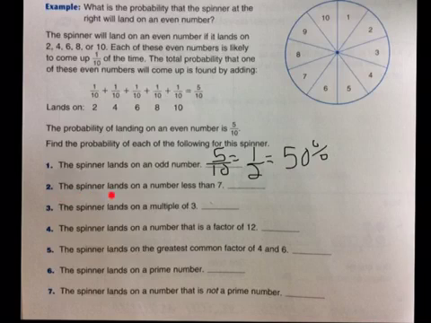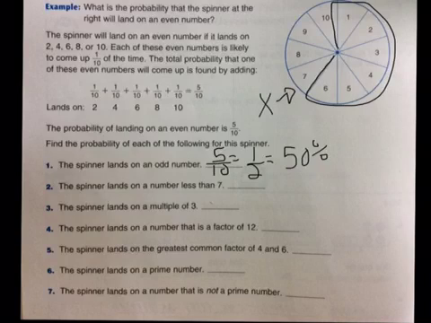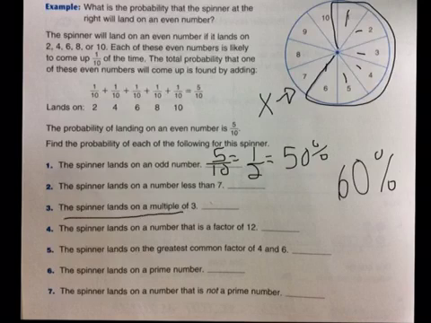Let's continue. The spinner lands on a number less than 7. Less than 7 would mean less than 7 from here this way. Okay, it does not include 7. So less than 7, what are your chances? 1, 2, 3, 4, 5, 6. So 6 in 10 would be 60%. Okay? Let's continue. The spinner lands on a multiple of 3. Well, what numbers, when counting by 3s, what numbers will you hit? Well, 3, 6, 9. There are 3 of them. So 3 out of 10, 30%.